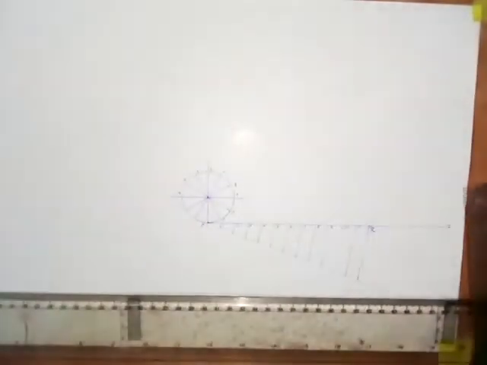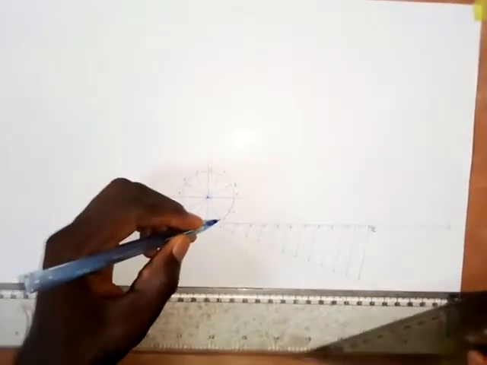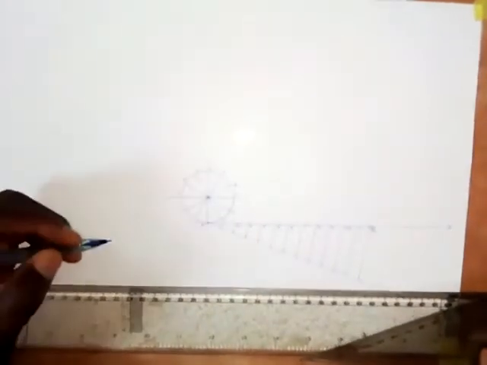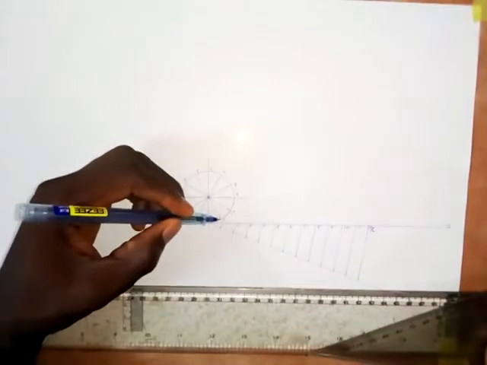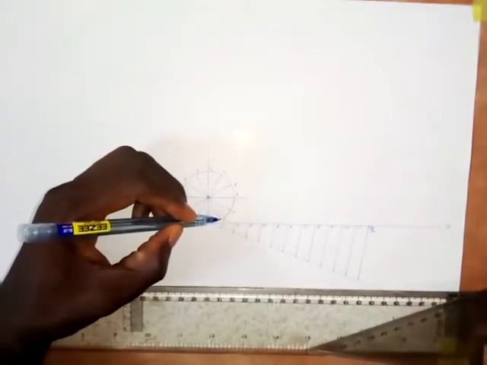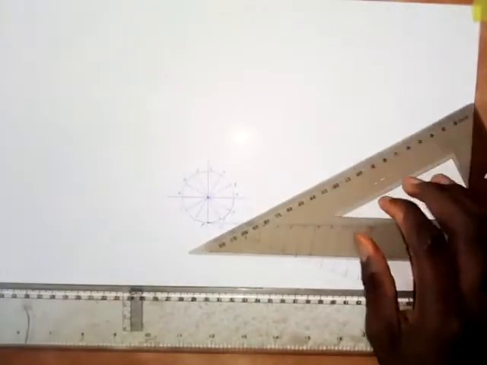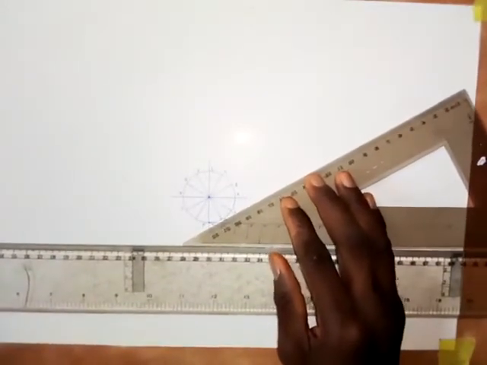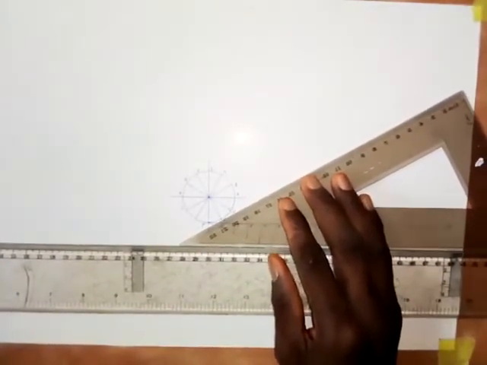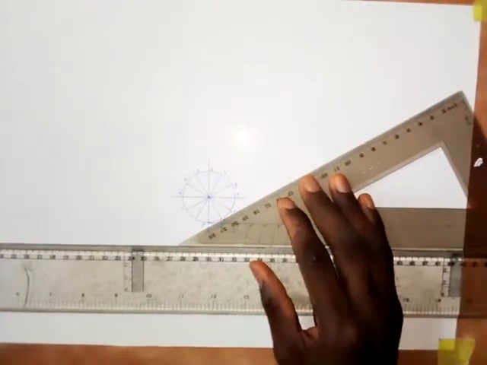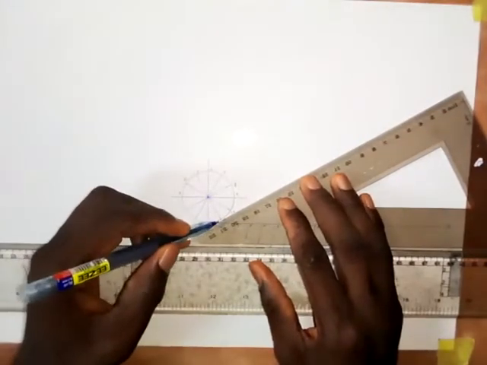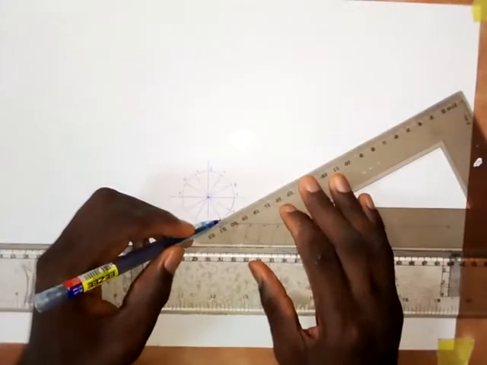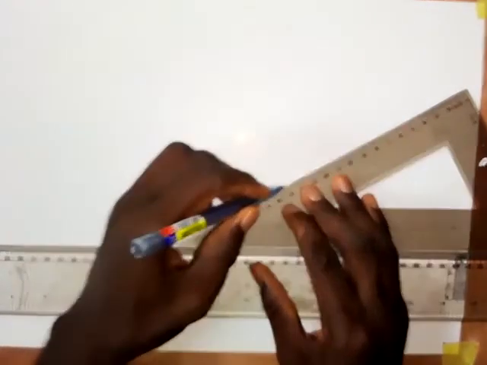So if I'm to draw a tangent to this point now, we are moving in this direction. If I'm to draw a tangent to point 11, I have to use the 30-degree side of the set square like this, so that the line will be at a right angle to this point. So it goes like this.